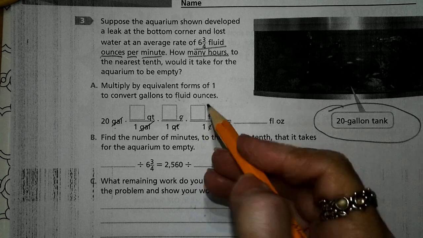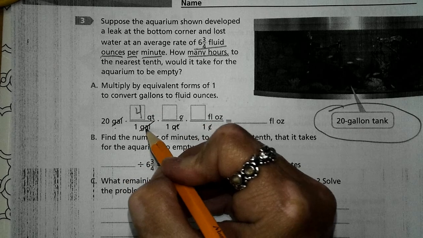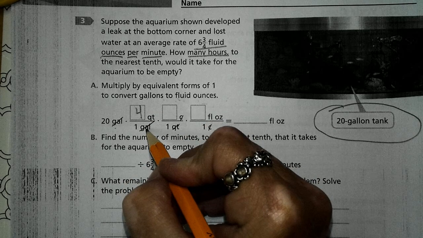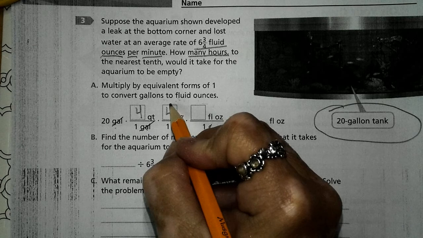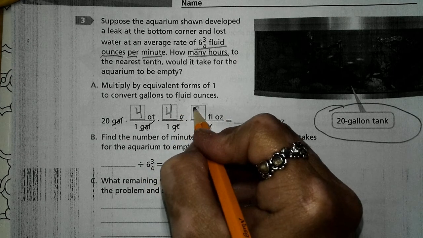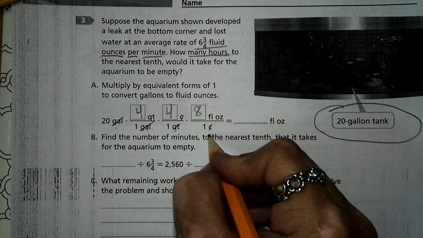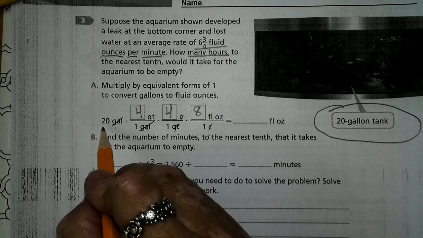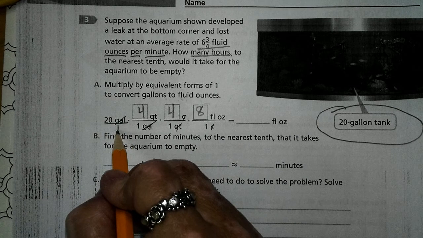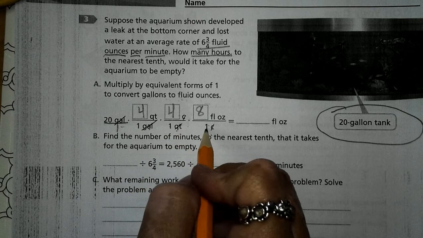I know that there are 4 quarts in 1 gallon, 4 cups in 1 quart, and 8 fluid ounces in 1 cup. Hopefully you can see that all of my denominators are 1.